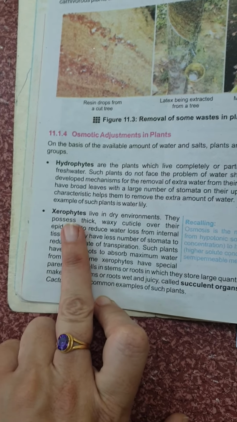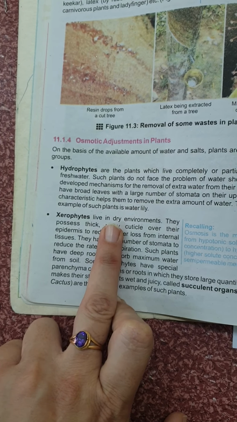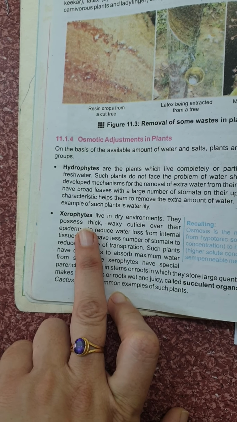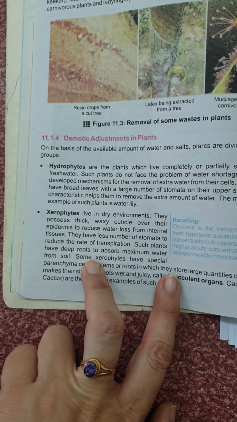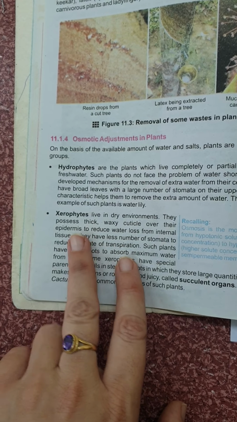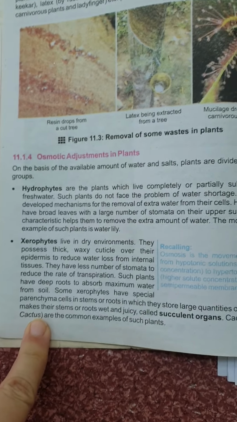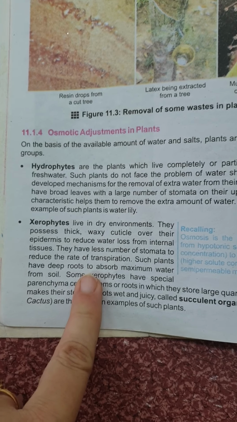The second one is the xerophytes. Xerophytes are those plants which live in a dry environment, like the desert. Mostly we discuss the cactus plants here, which live in the xerophytic or dry environment.